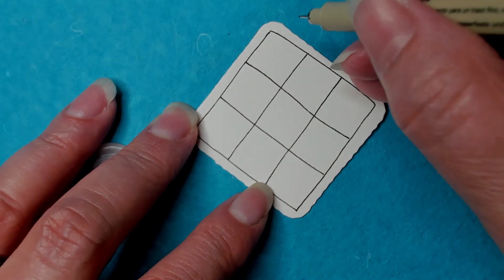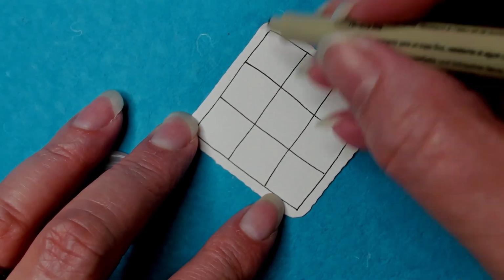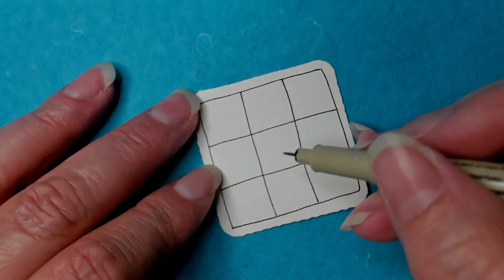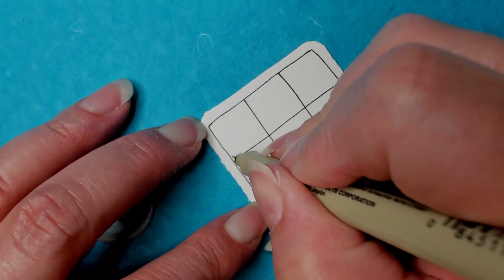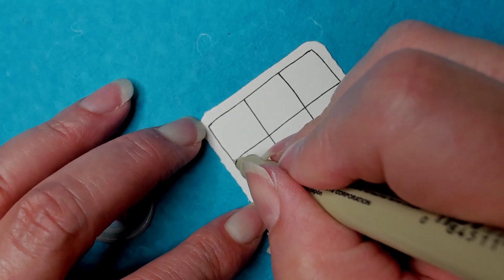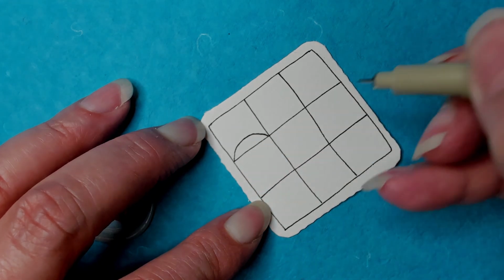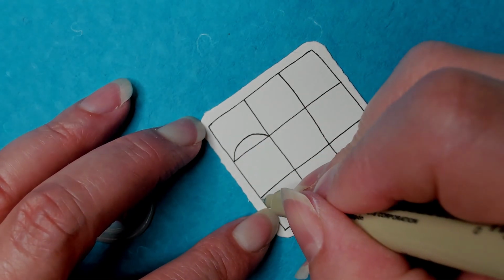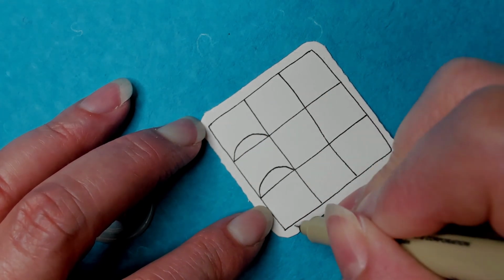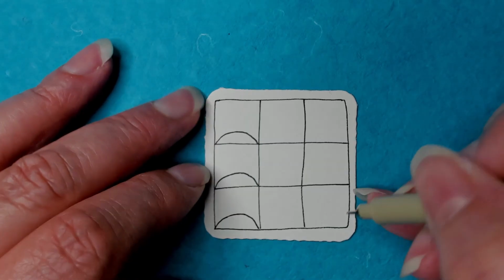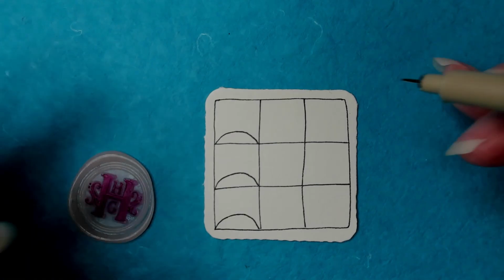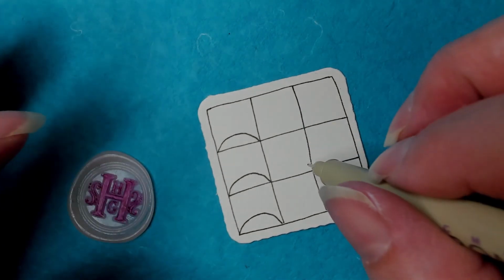Okay, so this one starts with C-shaped curve lines, but we're going to alternate them. And there's a couple ways you could do this. One is, pick a column. And then this one, you make it nice and big, that C shape. And yeah, we do on the same side like that. On the next one, we're going to do opposite.